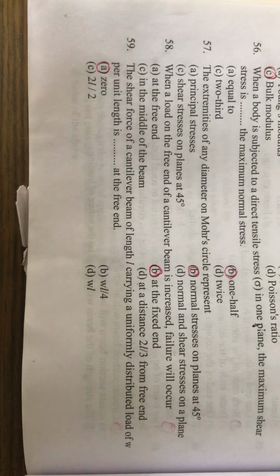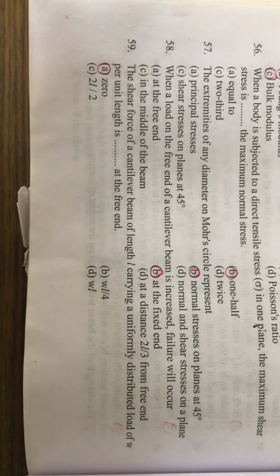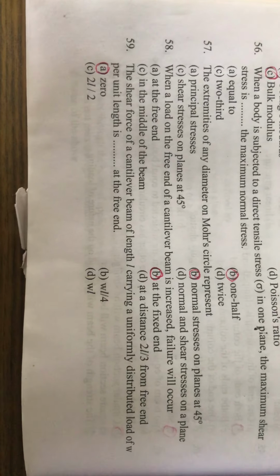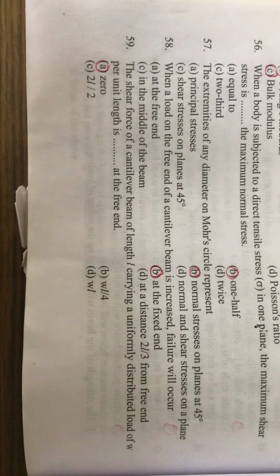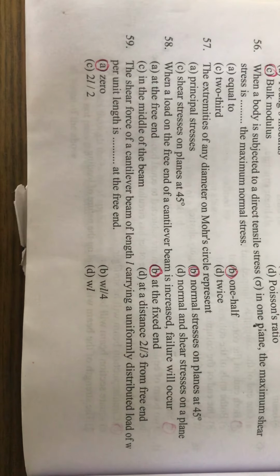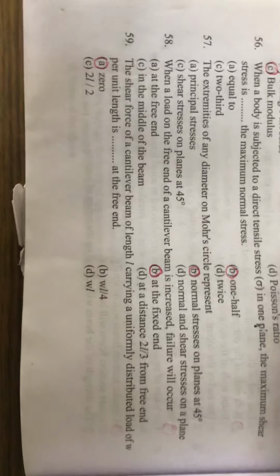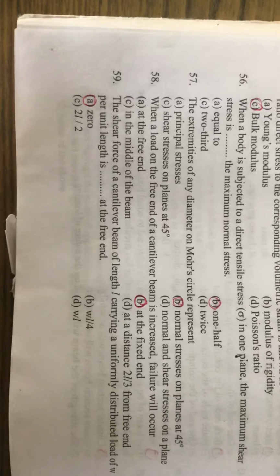When the load on the free end of a cantilever beam is increased, failure will occur at the fixed end. The shear force of a cantilever beam of length L carrying a uniformly distributed load of W per unit length is 0 at the free end.